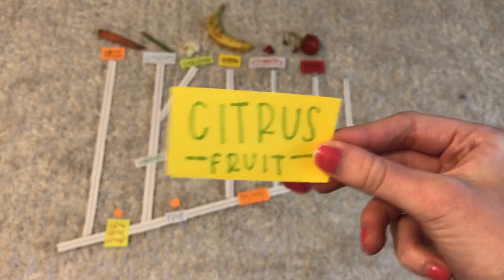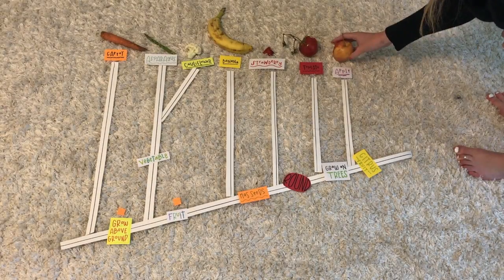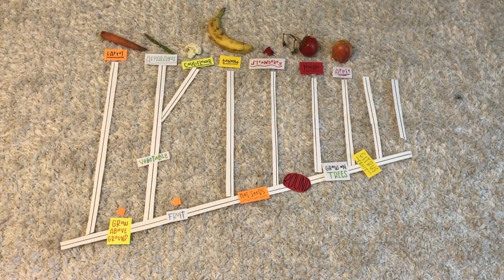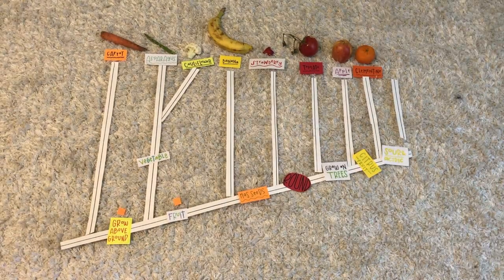These OTUs are next split by being a citrus fruit or not. Since the apple is not a citrus fruit, it diverges. Lastly, the clementine is separated from the lime because it does not have the sour, acidic flavor that is characterized by the lime.